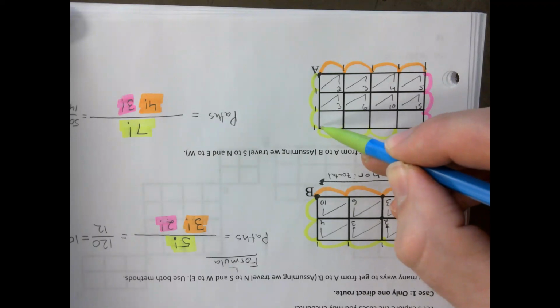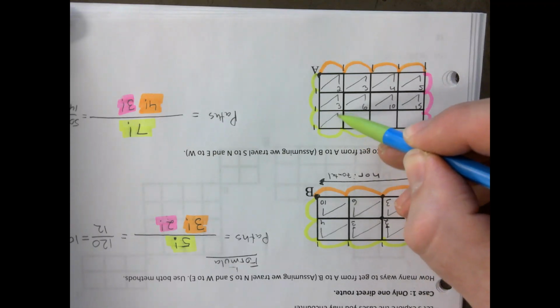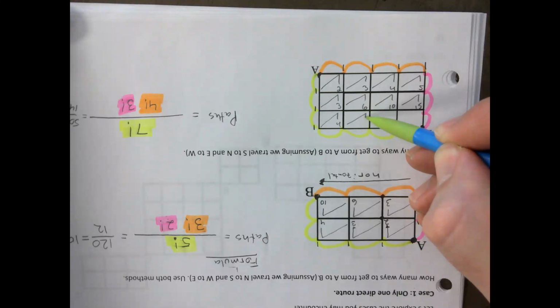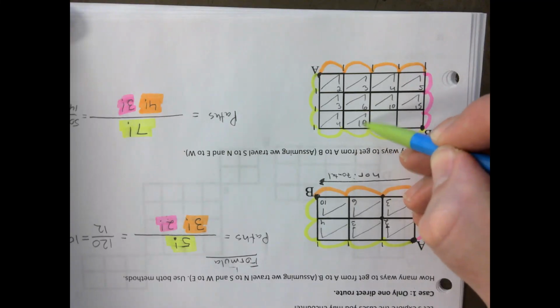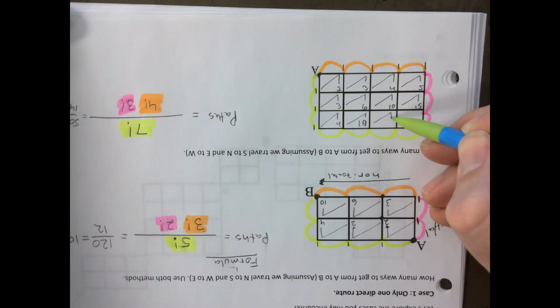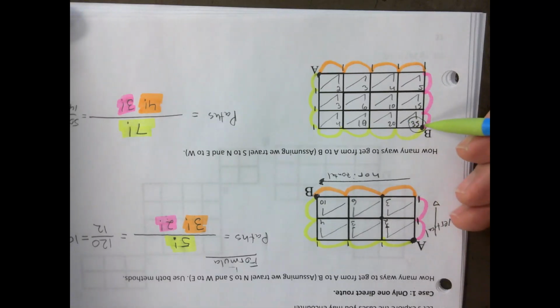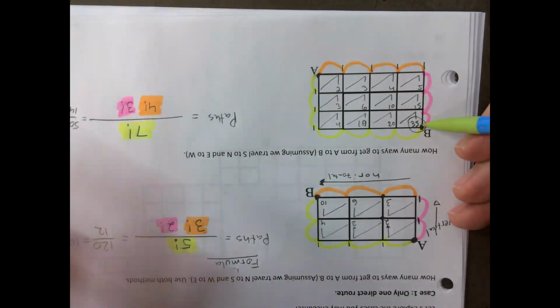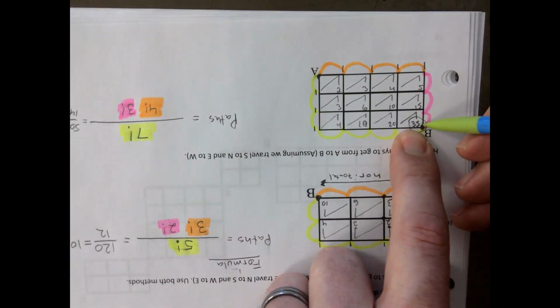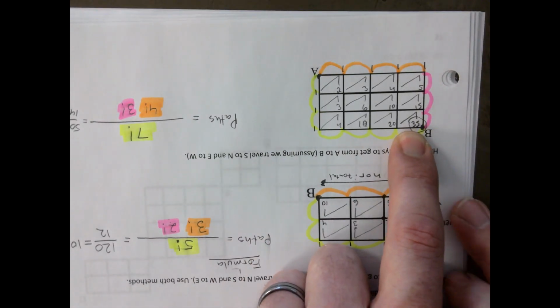Back to this. 1 and 3 is 4. 6 and 4, 10. 10 and 10, 20. 20 and 15, 35. See, use the counting method, and you got 35 as well, just like we expected.